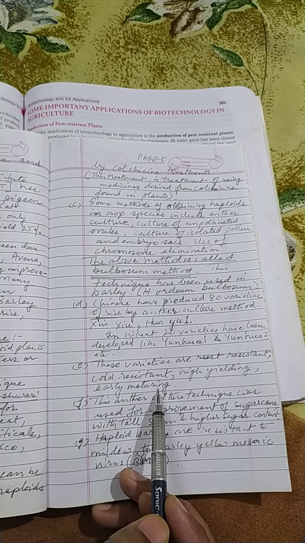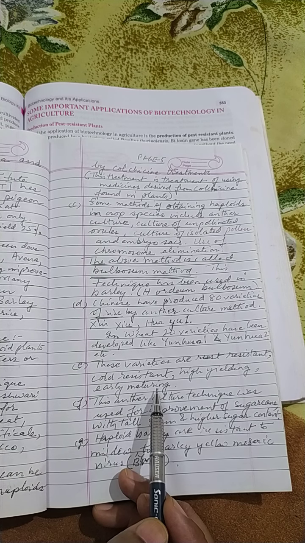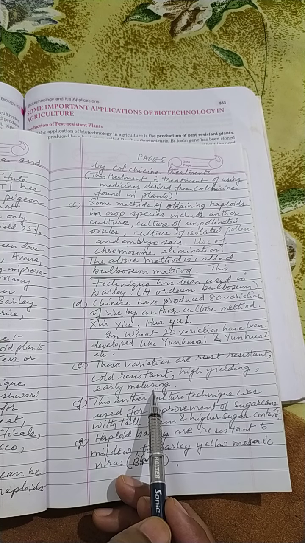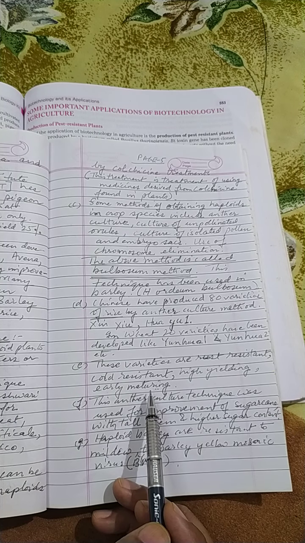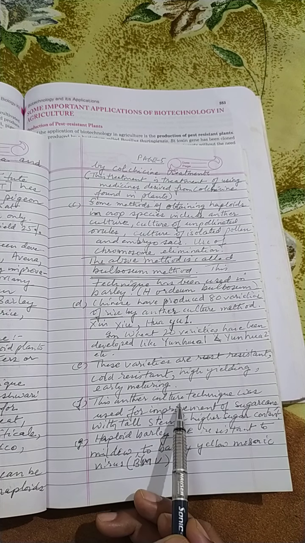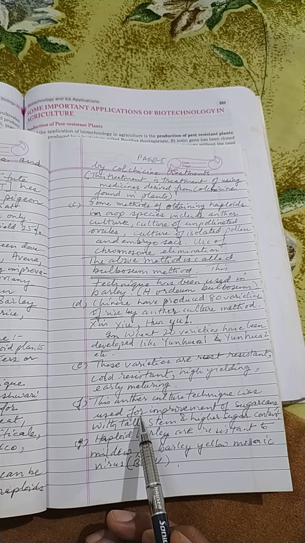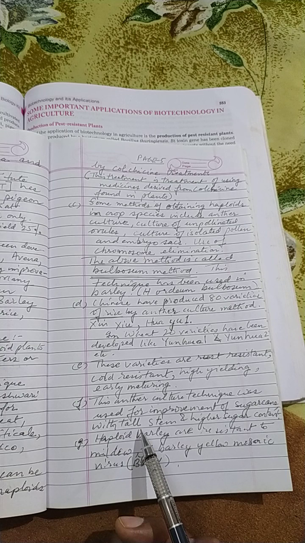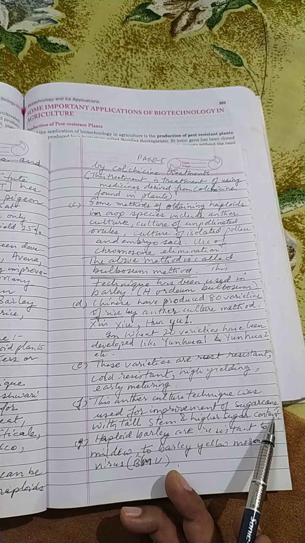Like we saw that plants can be produced in just 100 days instead of 200 days when we talked about the hybrid pigeon pea variety. So early maturing plants are obtained by anther and pollen culture. This anther culture technique was used for improvement of sugarcane with tall stem and higher sugar content.